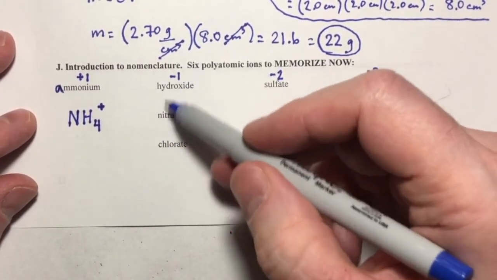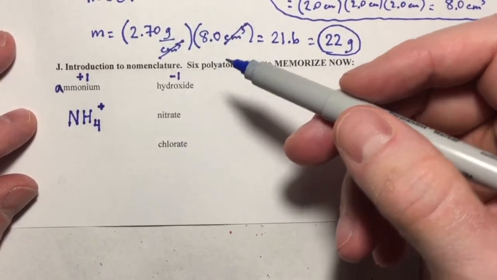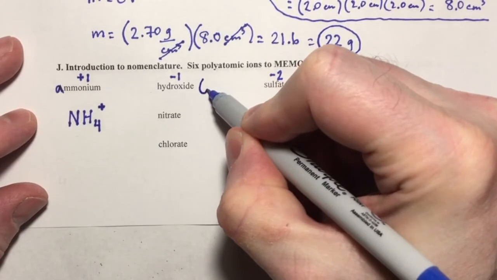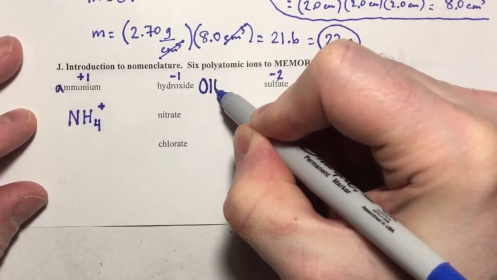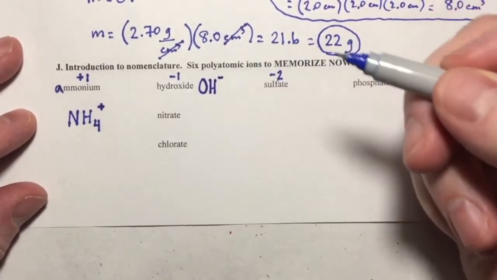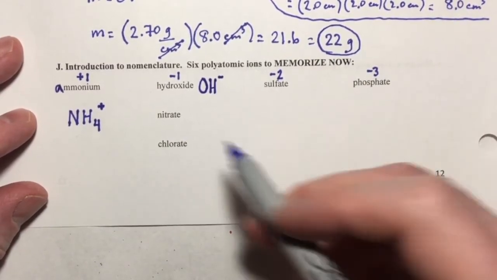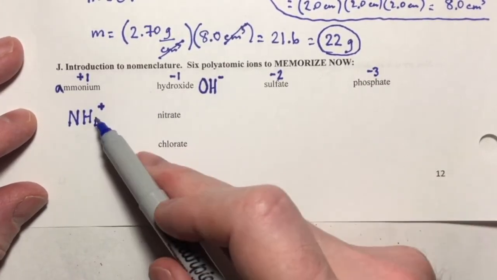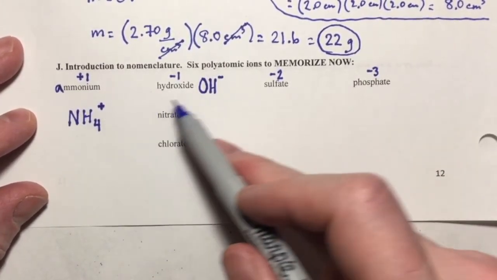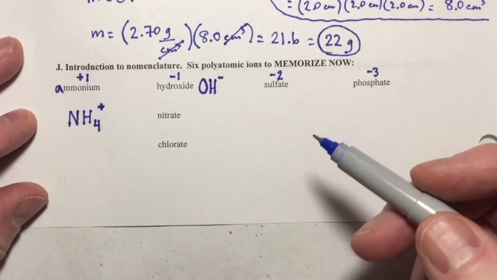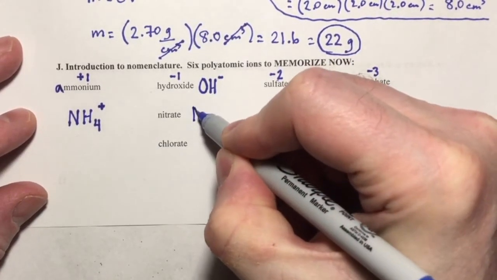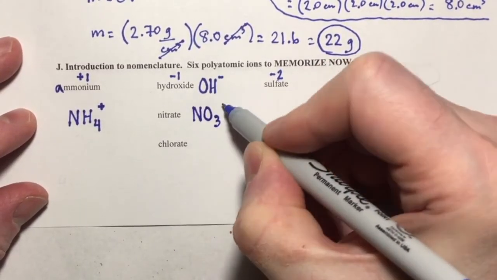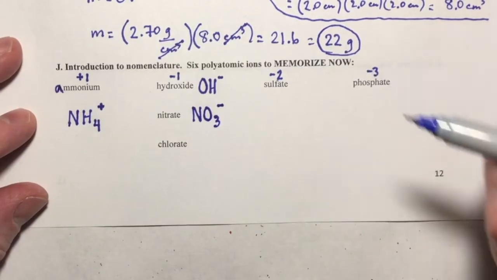All right, in this -1 column of ions, I have 3 of them. One is hydroxide, and that's a capital O, capital H, and then a charge of a minus. Typically, when the charges are +1 and -1, we don't write the number 1. It's understood to be there, so we just write the plus and the minus signs. Nitrate, N, capital O, subscript 3, and a -1 charge.